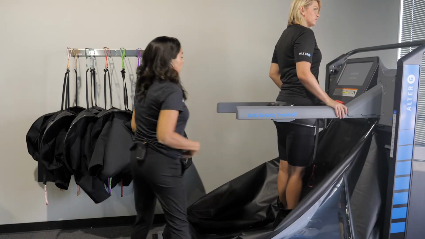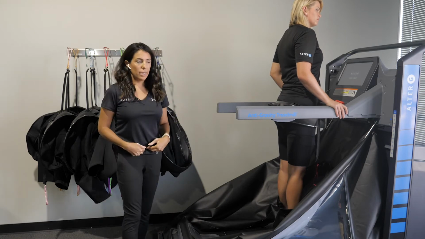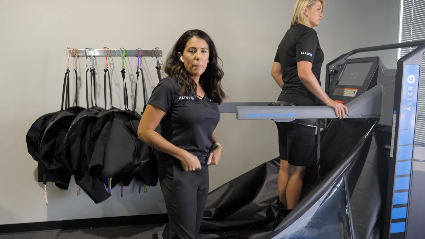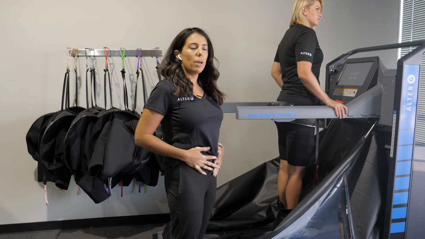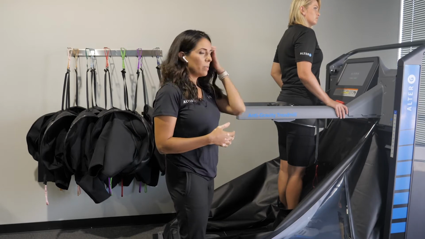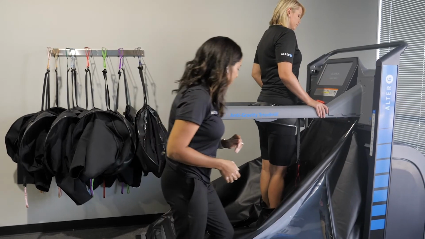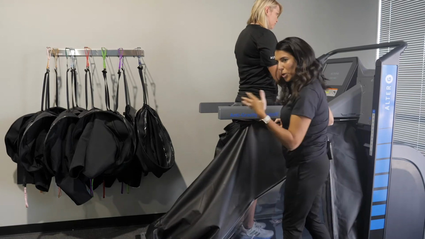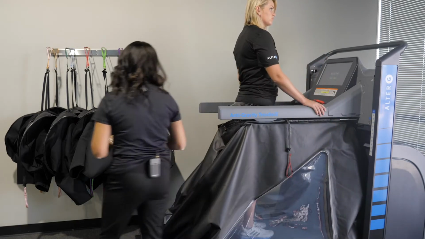The shorts, again, are snug but not overly tight, but if somebody needs extra support, you might want to pull them up a little bit higher, just so that they cover a little bit more of the trunk area and the hips, and give them a little bit more stability. We're going to go over the technology of how the treadmill works once it starts going, but I want to get her in first so you can see that.